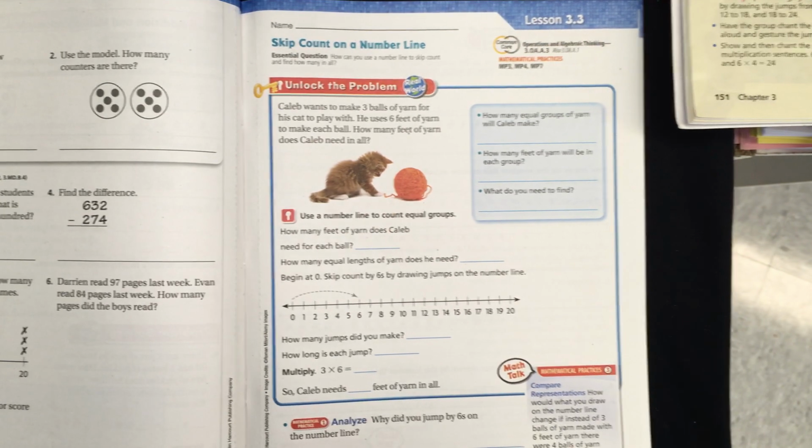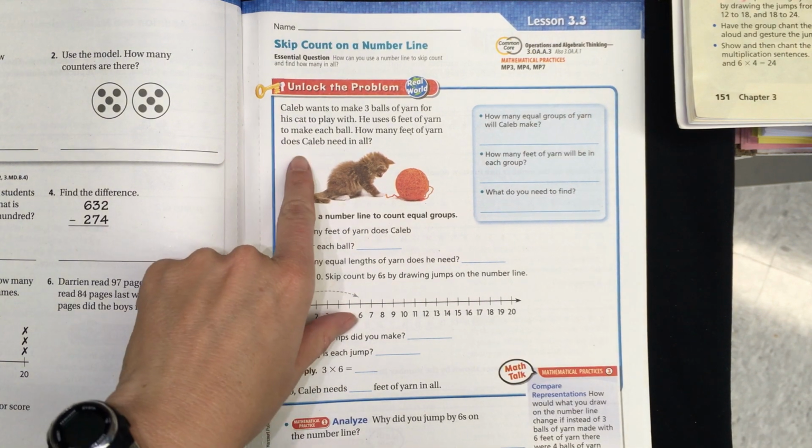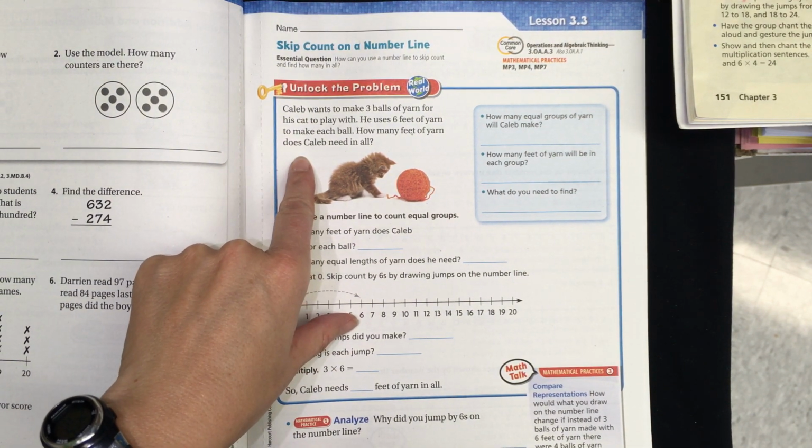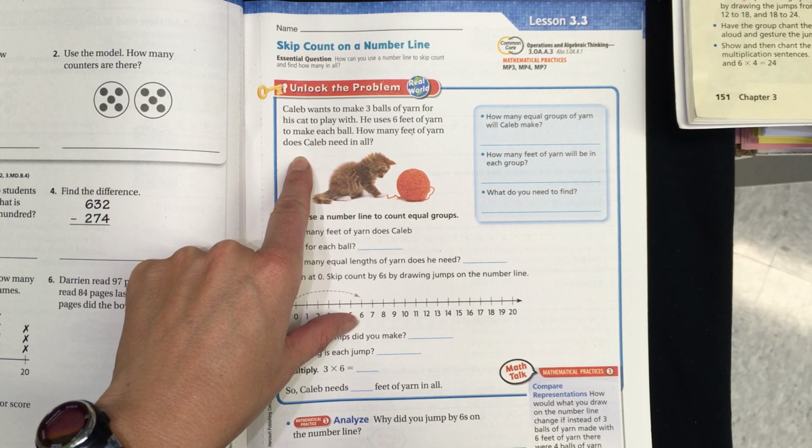Hi, you little mathematicians. Today we're going to do lesson 3.3, how to skip count on a number line. We're going to start out by unlocking the problem. Caleb wants to make 3 balls of yarn for his cat to play with. He uses 6 feet of yarn to make each ball. How many feet of yarn does Caleb need in all?